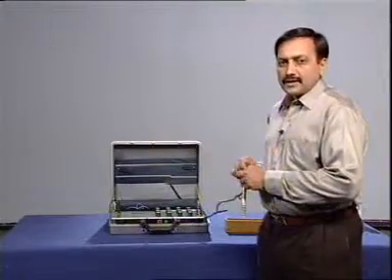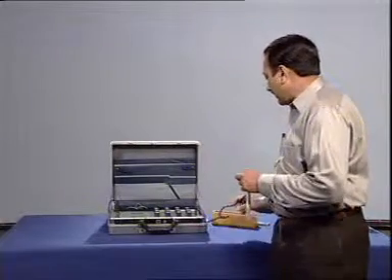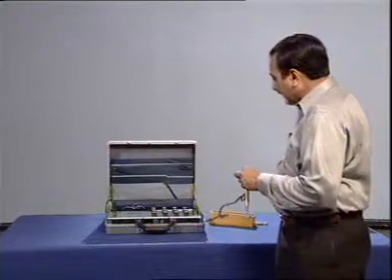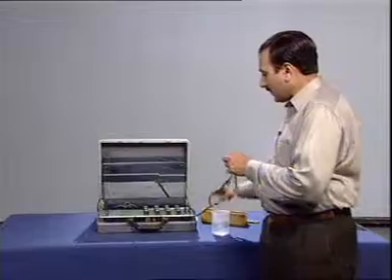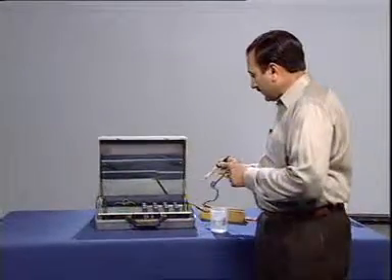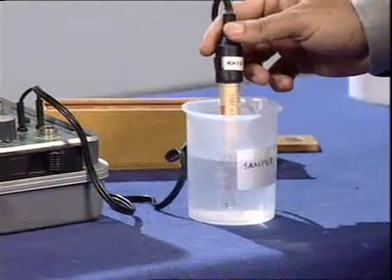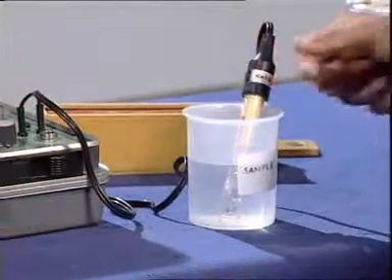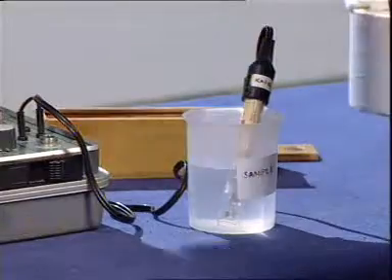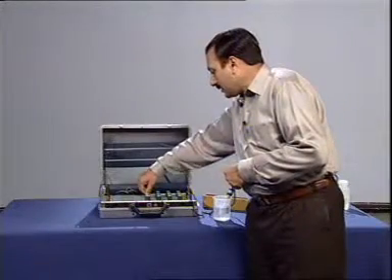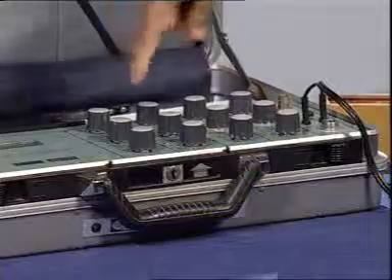The instrument is now calibrated, and for any water sample we can measure the conductivity by dipping the electrode in the sample. Put the switch to TDS.